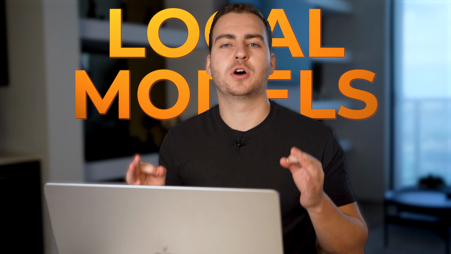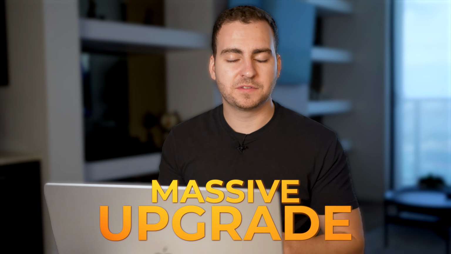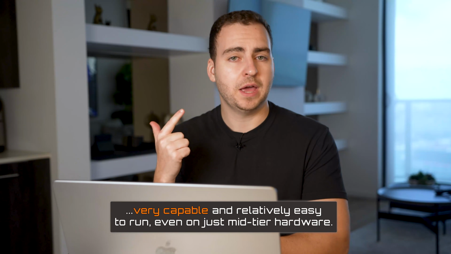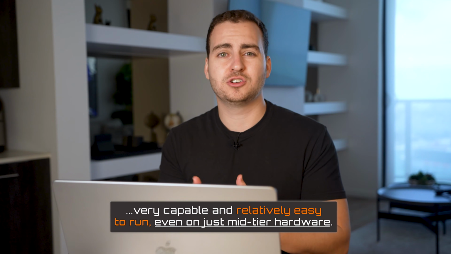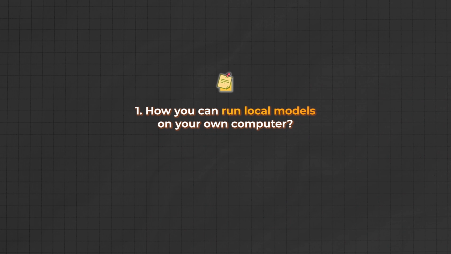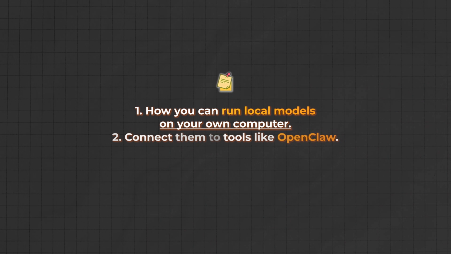Local models just got a massive upgrade. Just over the past 2 months, we've seen some really good local models drop that are very capable and relatively easy to run even on just mid-tier hardware. So in this video, I'm going to show you how you can run local models on your own computer and then connect them to tools like OpenClaw so you can genuinely save thousands of dollars per month and no longer need to rely on any kind of cloud provider.